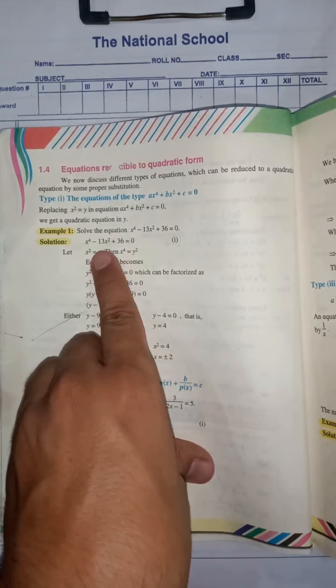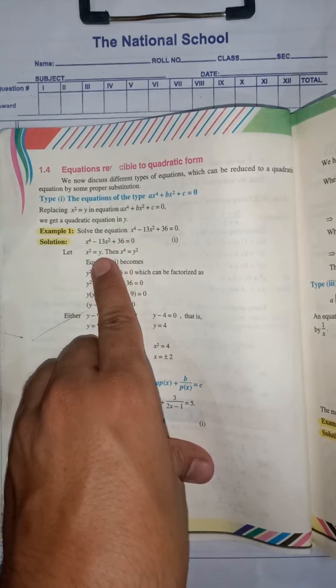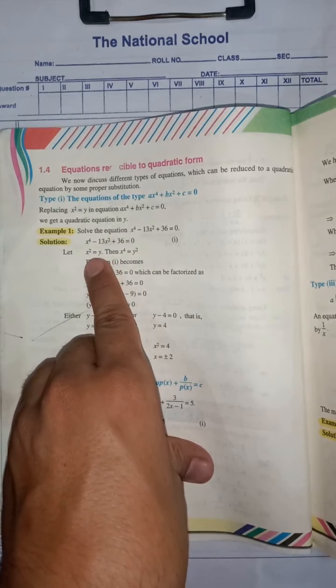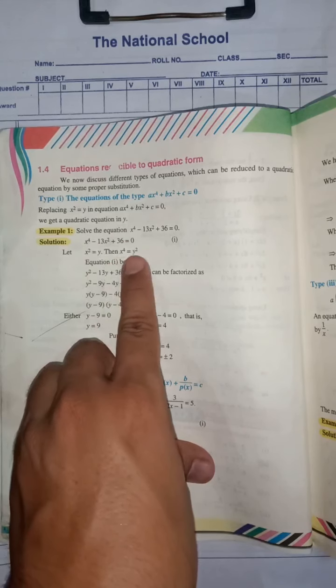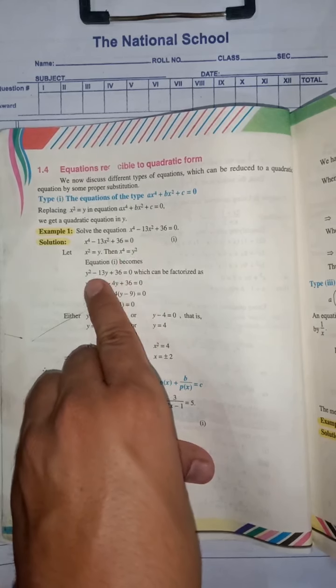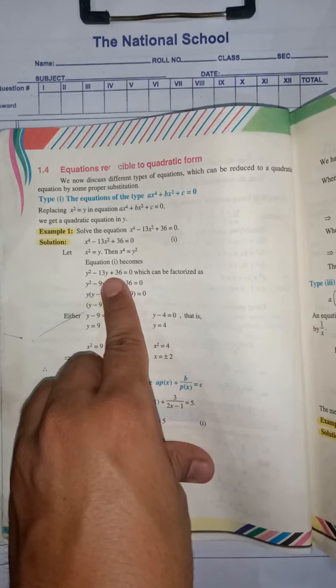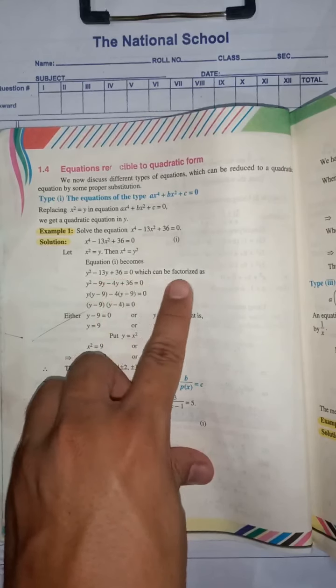It is an example. Solve the equation x⁴ minus 13x² plus 36 equal to 0. We will reduce its order. We let x square equal to y. It means taking square, x⁴ will be equal to y square. Now x⁴ is replaced by y square and x square will be y. Y square minus 13y plus 36 equal to 0, which can be factorized.